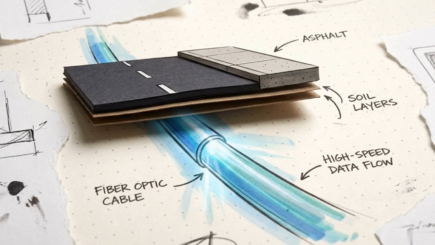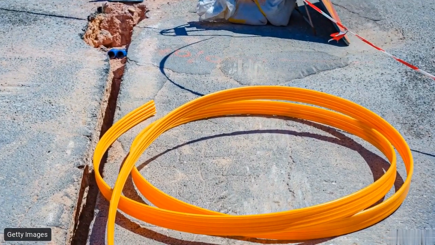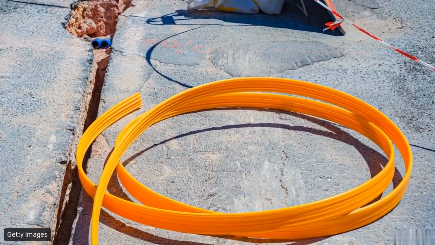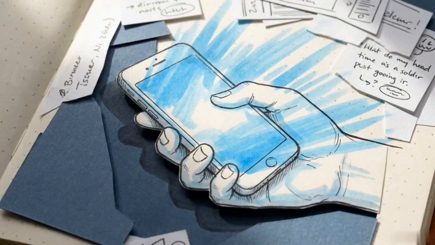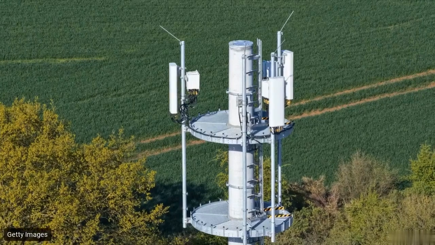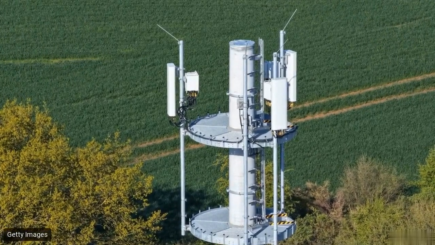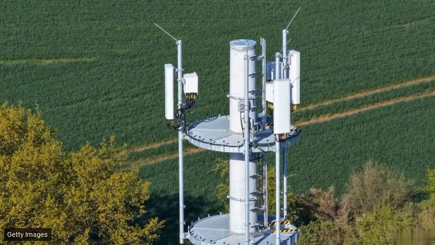Think about the physical wires running under your street right now. We have laid down millions of miles of fiber optic cables, capable of moving terabytes of data across oceans in a fraction of a second. That massive capacity extends straight to the phone in your pocket. We've blanketed continents with high-speed nodes, promising instant data transfer from anywhere on Earth.